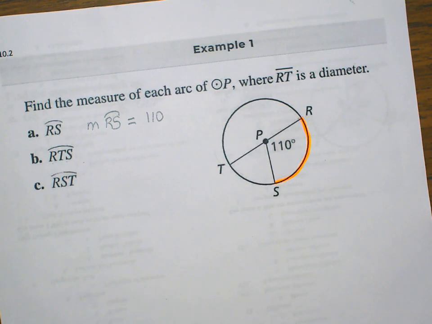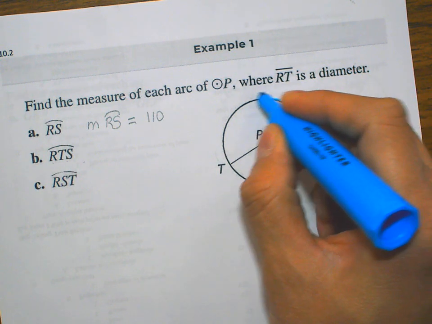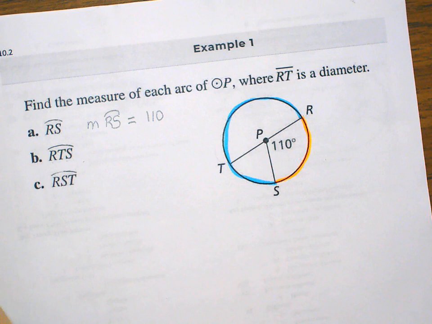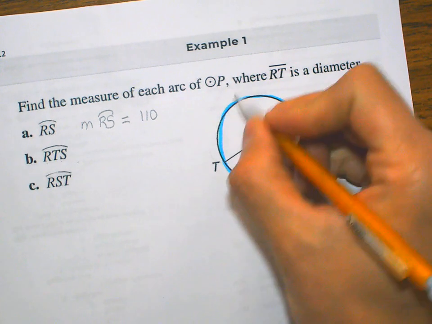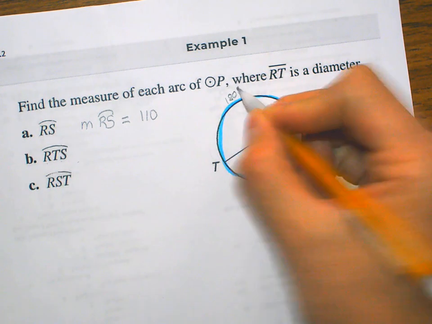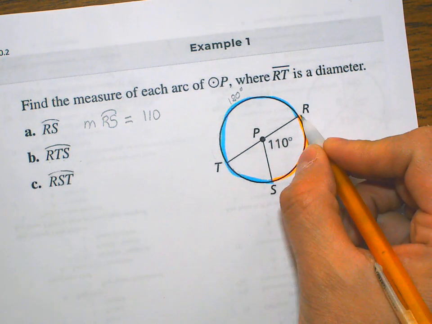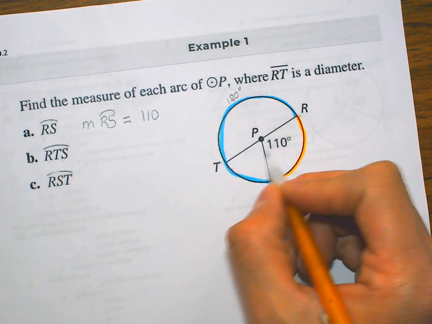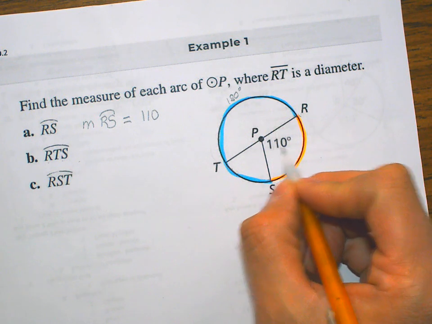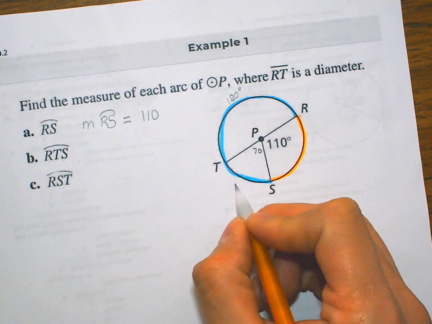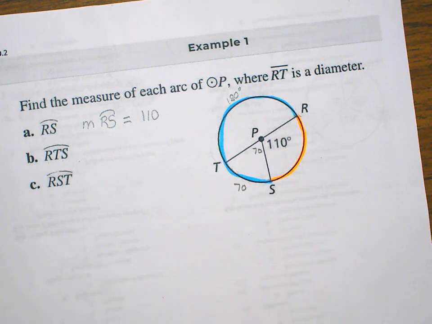So RTS happens to be this right here. Now we do know that the distance from R to T is already 180 degrees. So we need to figure out how much TS is going to be. Because this is supplementary to this, we would have to do 180 minus 110, which is going to give me a central angle of 70, which means that this measure right here is 70.